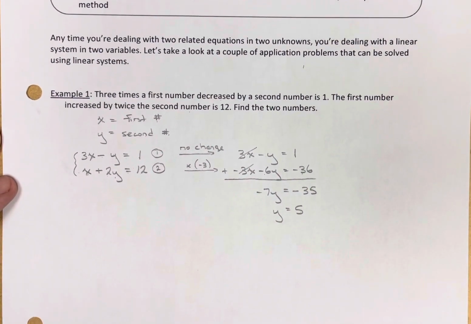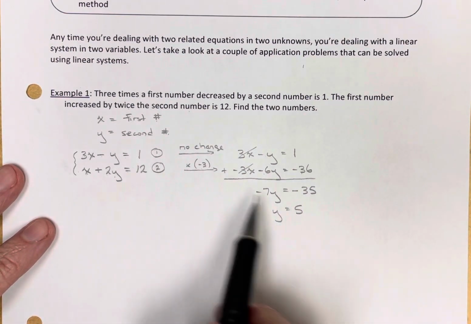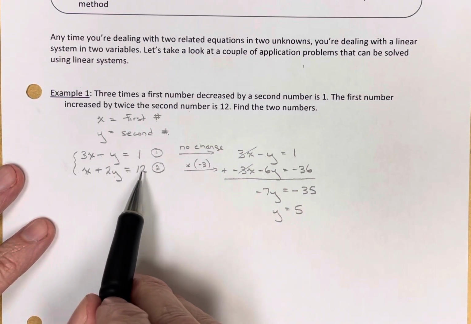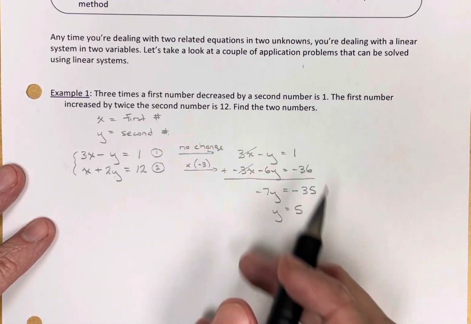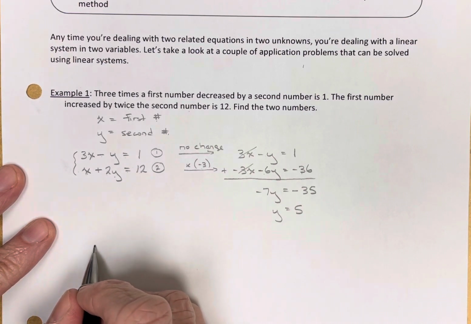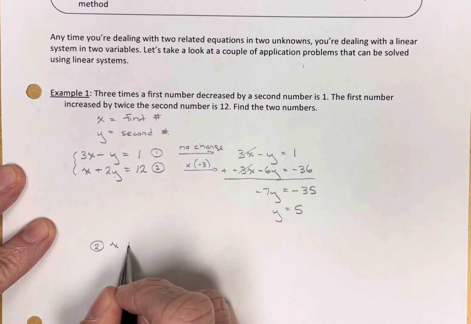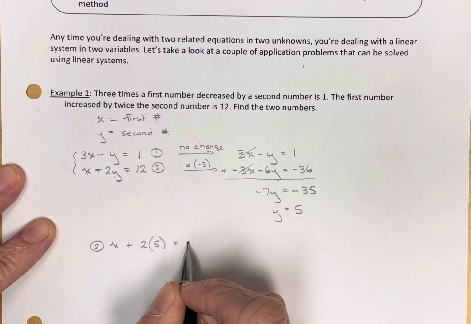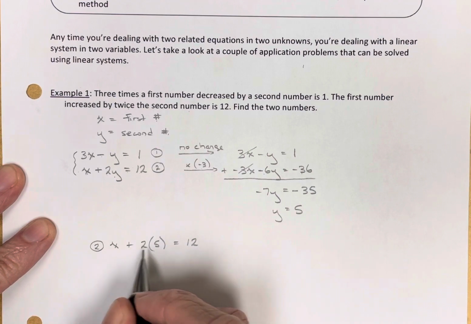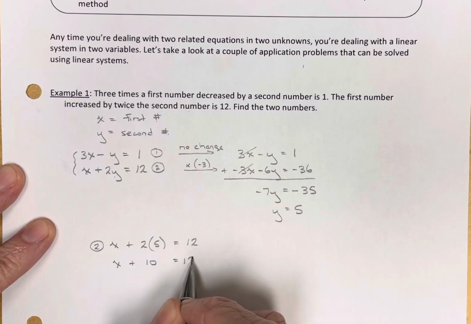Let me slide up here for you. What's the first number? Well, we'll just put positive 5 into either equation 1 or equation 2 to solve for x, which is the first number. I'm going to use equation 2. And equation 2 says x plus 2 times y. I'll replace the y with a 5 is equal to 12. Well, 2 times 5 is 10. So x plus 10 is equal to 12.